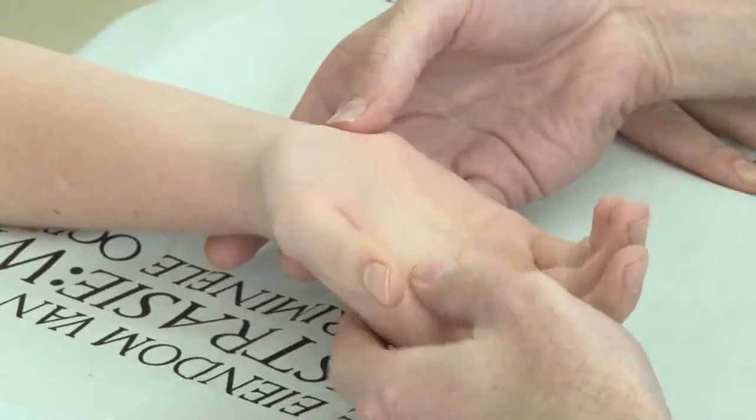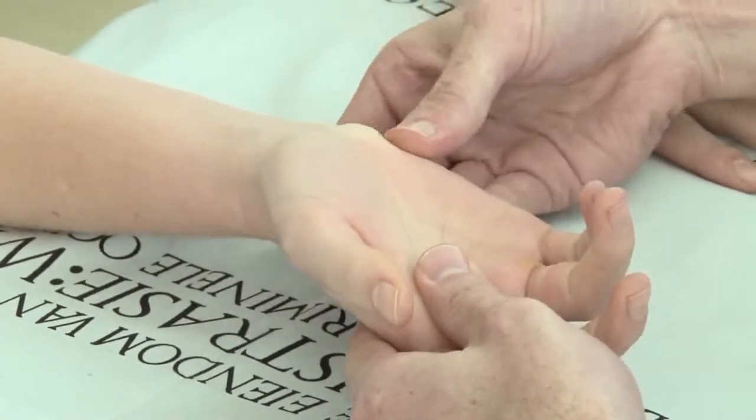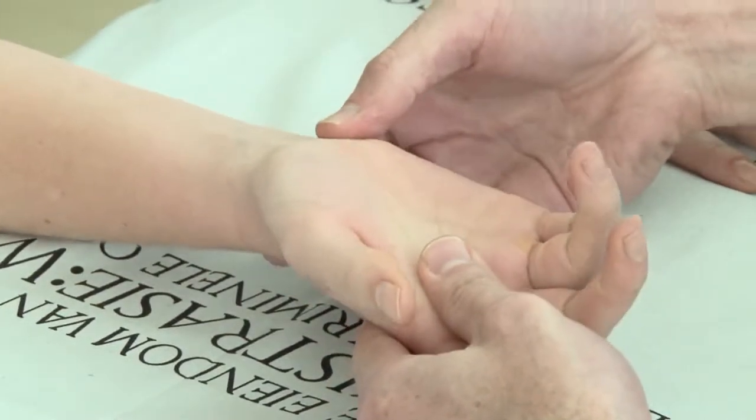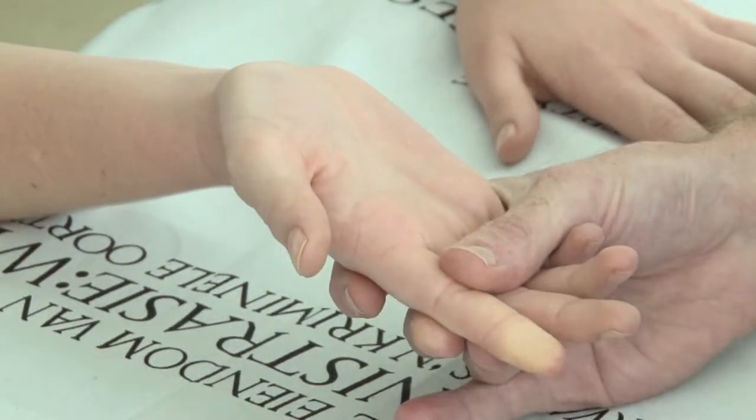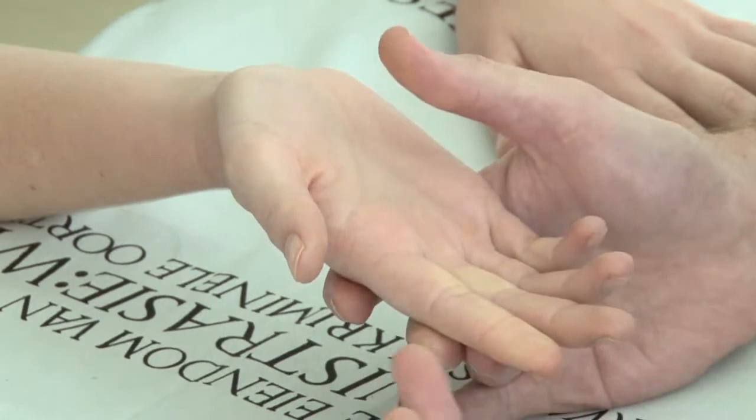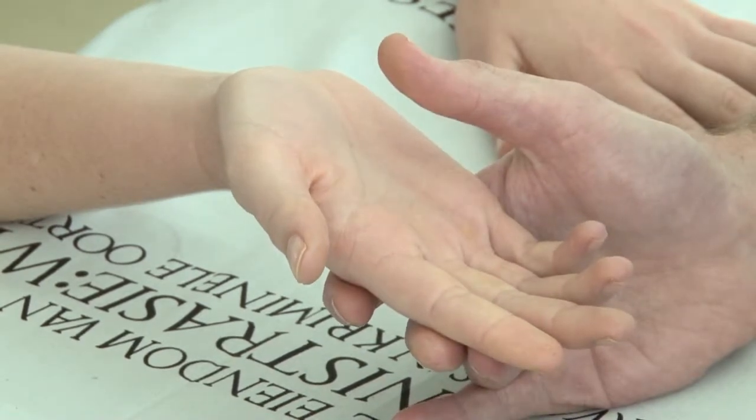Palpate the volar aspect of the wrist, over the carpal tunnel, the ulnar tunnel, Guyon's canal, and palpate the fingertips, looking at the capillary refill, which is normally less than 2 seconds.